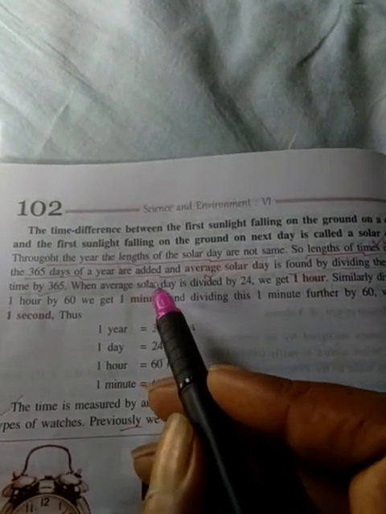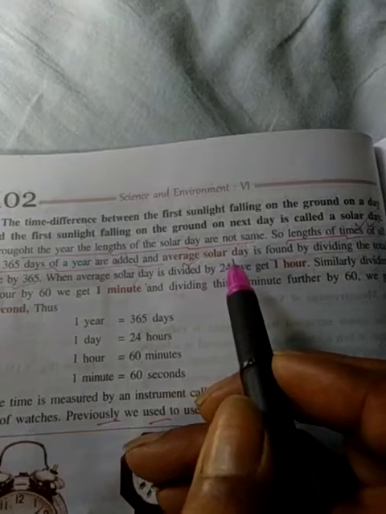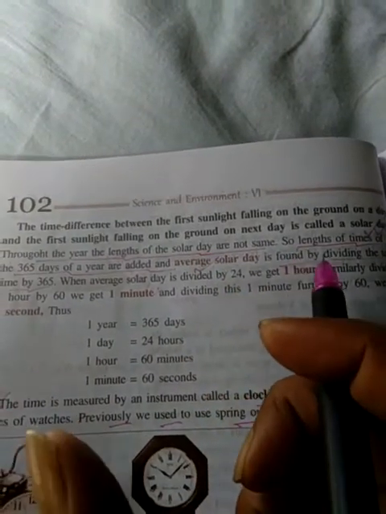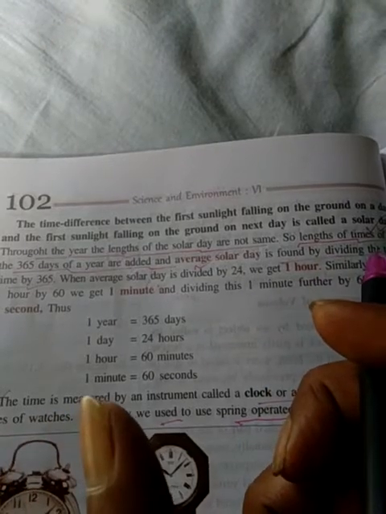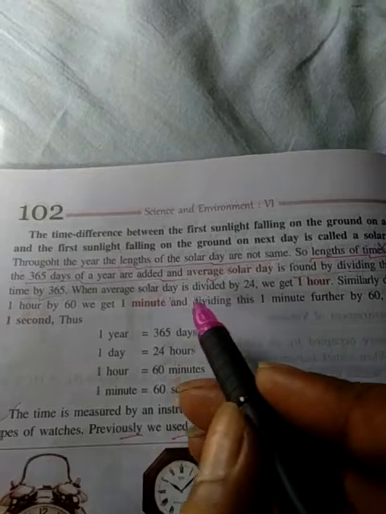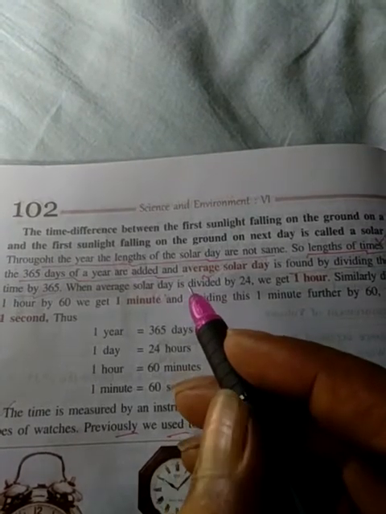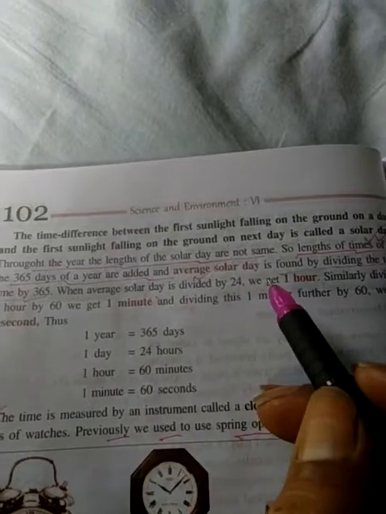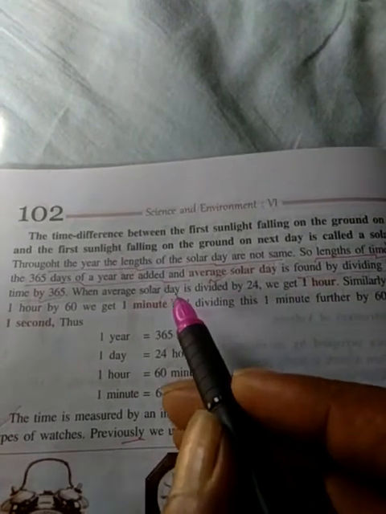We know throughout the year the lengths of the solar day are not the same, because the distance between the sun and the earth differs at different times. That's why the time of the solar day is not similar.